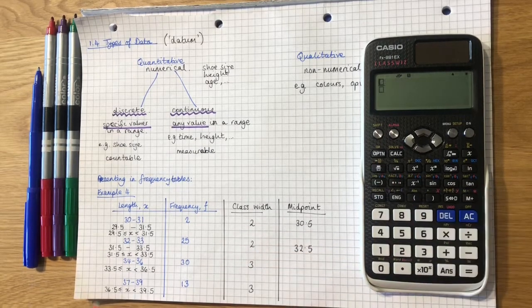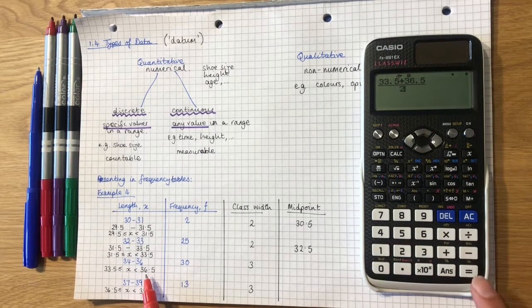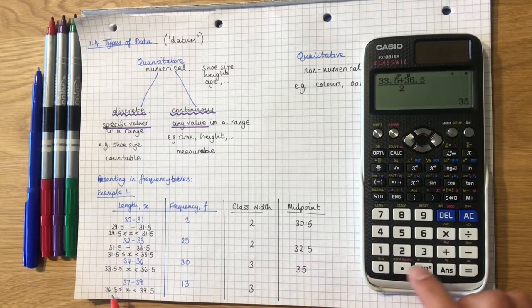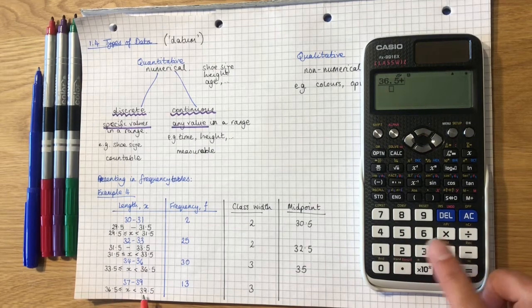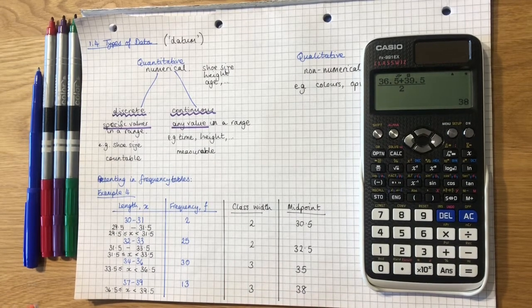Let me show you with the third one so you can see how it works. 33.5, add 36.5 and halve it. And that gives us 35 in the middle there. And similarly here, we've got 36.5, add 39.5 and halve it, giving us 38 in the middle there. Now, let me point something out to you as well.